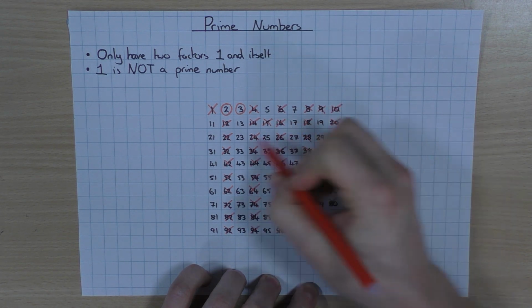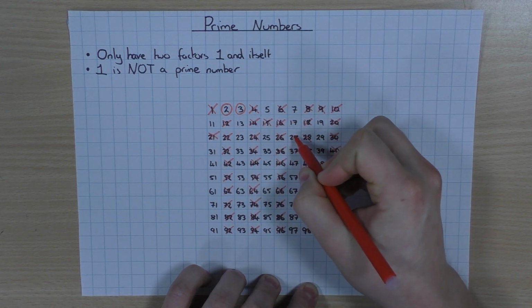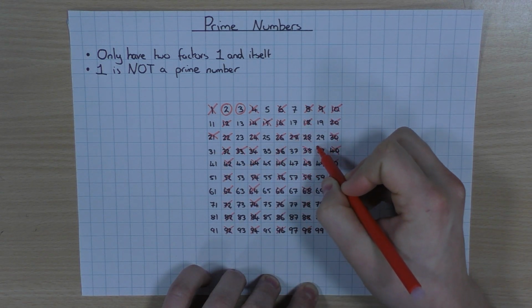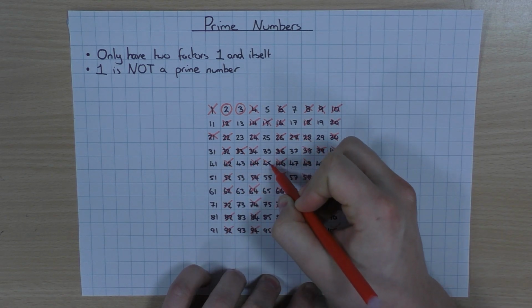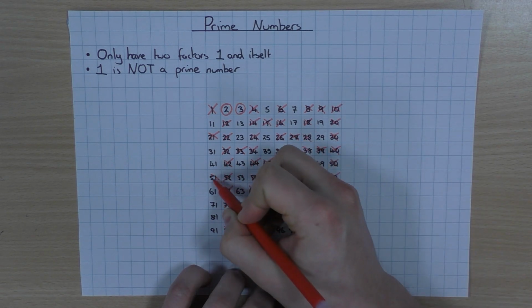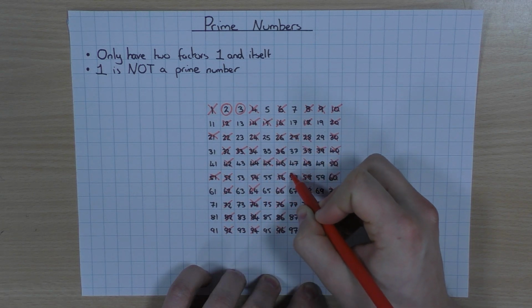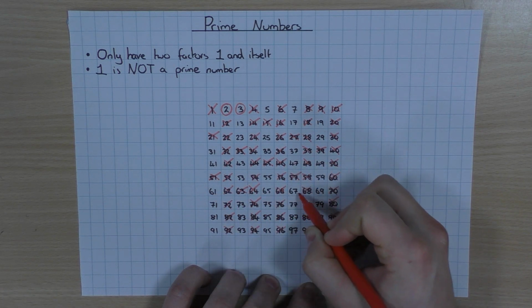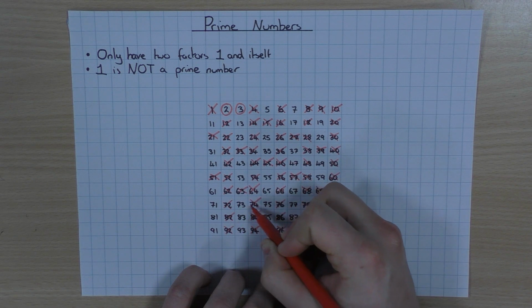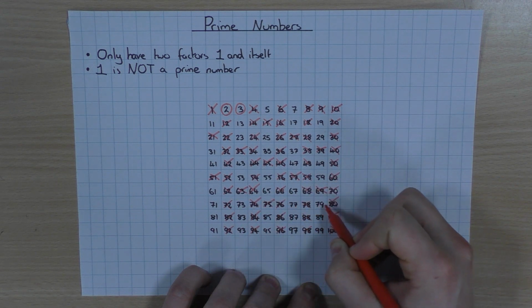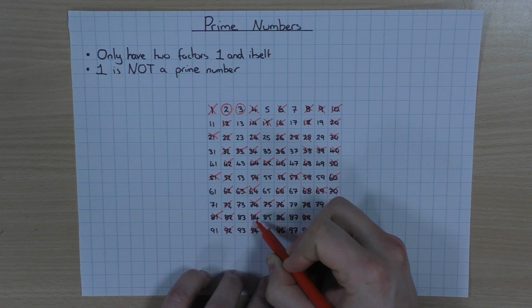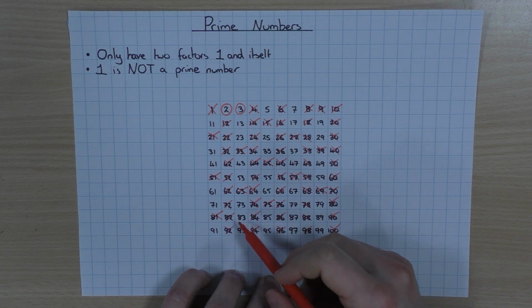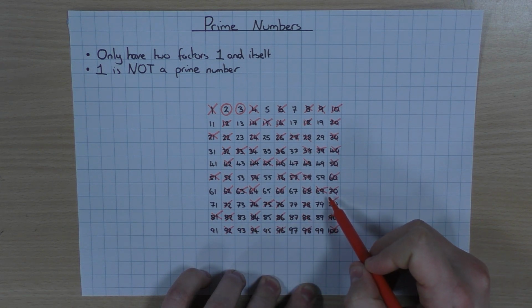I'm counting in threes down the grid, crossing off each multiple. Oh, hang on, what have I gone wrong here? So they've got that one there.